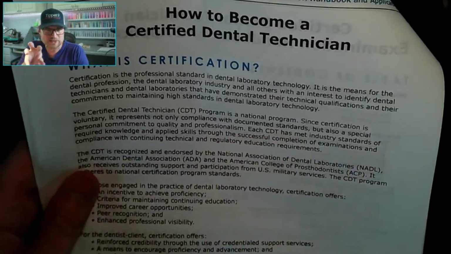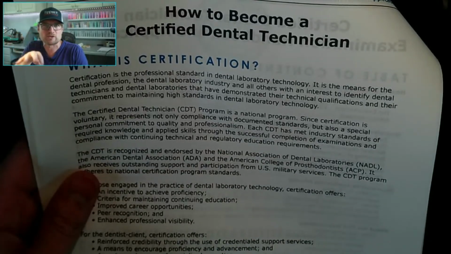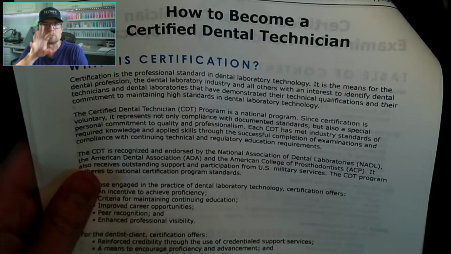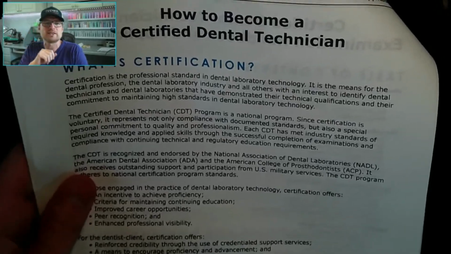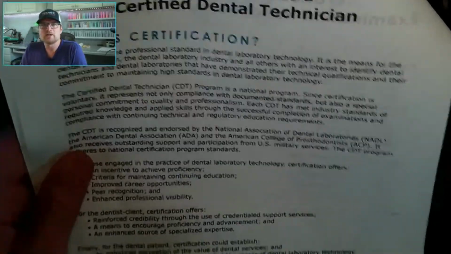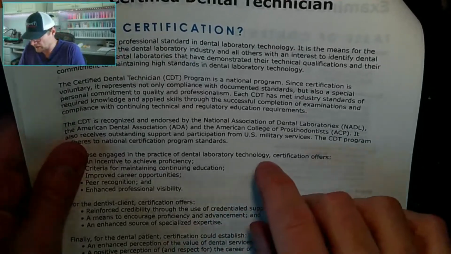I don't know if it's nationwide. I know in Texas, you have to be a registered dental assistant, RDA, to work as a dental assistant. So I think that's standard. But this one is voluntary. I'll explain how Texas is different in a little bit.